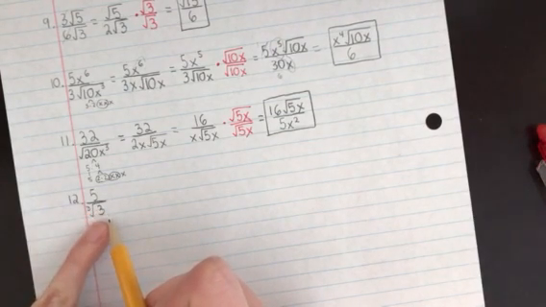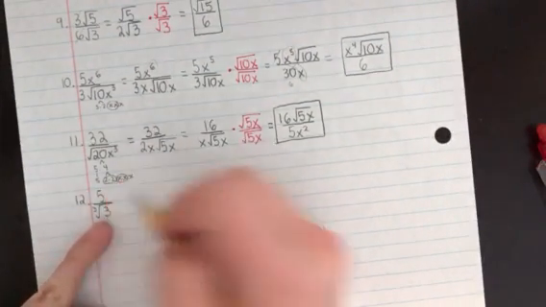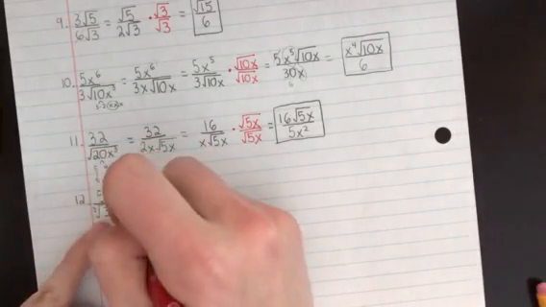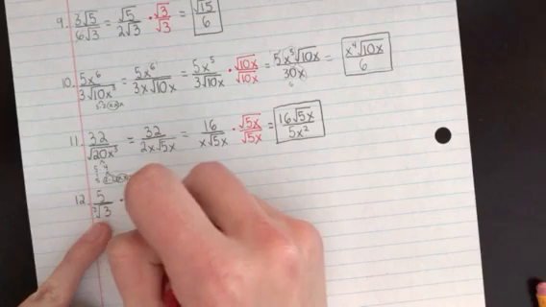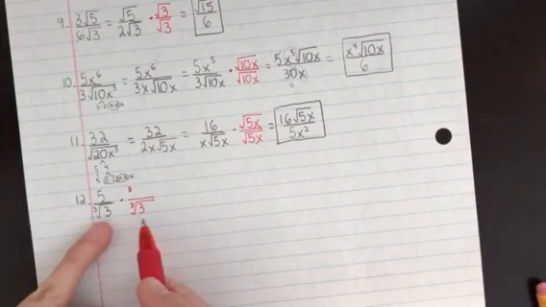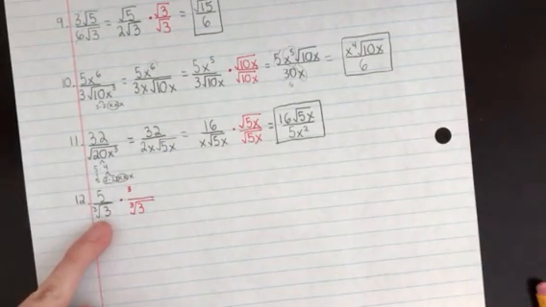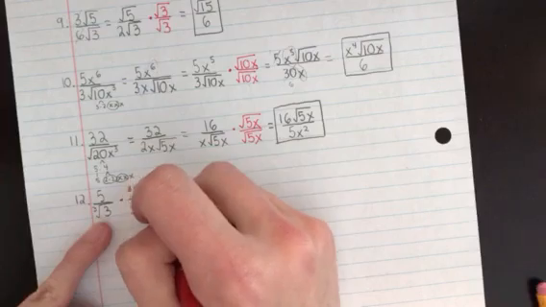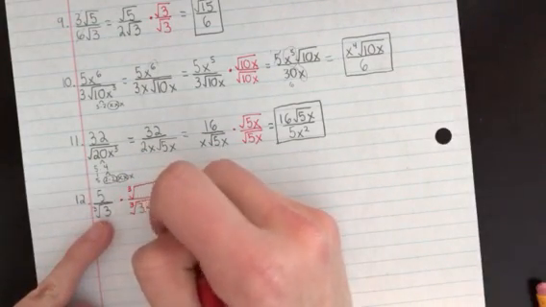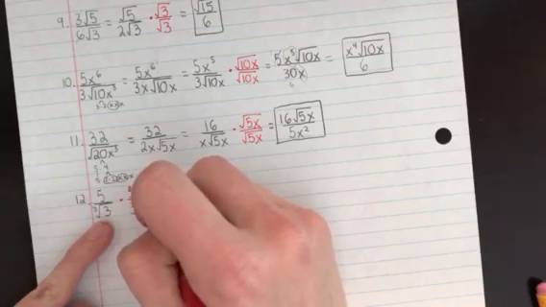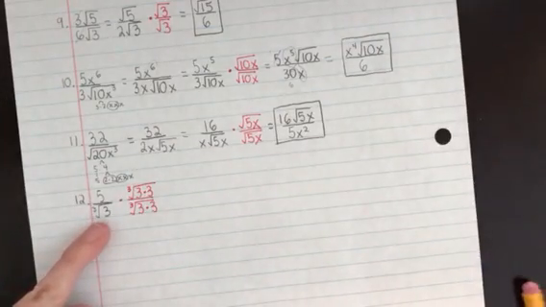Remember, cube root means you need a set of 3. So instead of just multiplying by cube root of 3, that wouldn't do me any good. If I multiply this by cube root of just 3, that's going to give me 9, which is not enough to come out. So when you have a cube root, you need 3 of whatever that number is. So I need to multiply by 2 more 3's. And I'll show you what I mean.